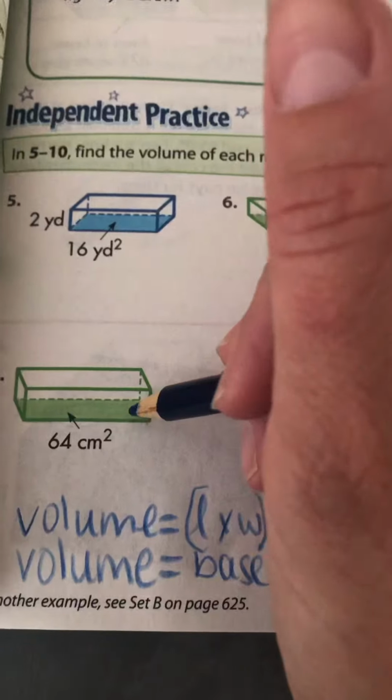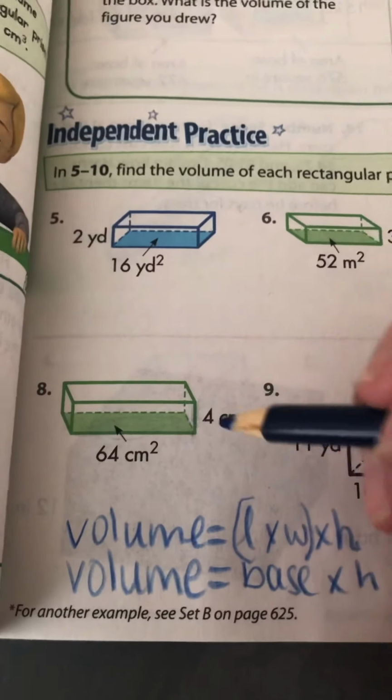So this is 64 centimeters squared. Sorry, guys, this is my life, and I don't want to start over again.